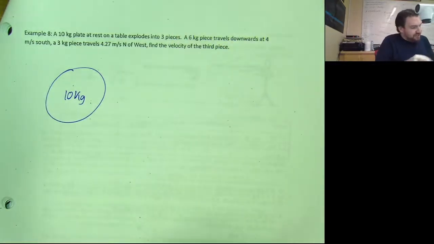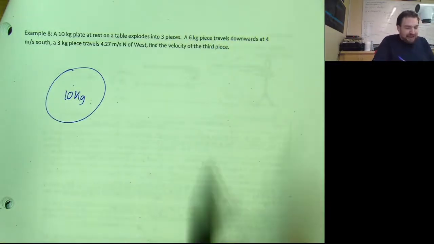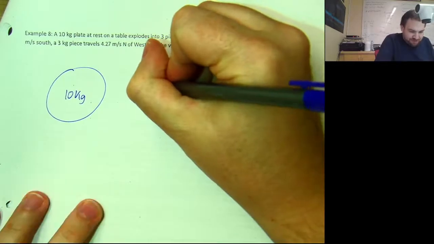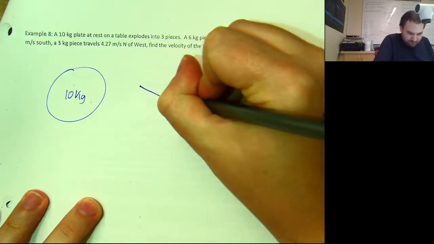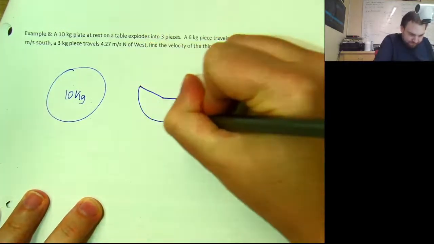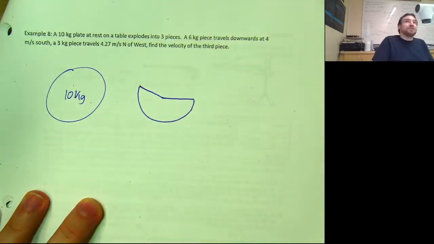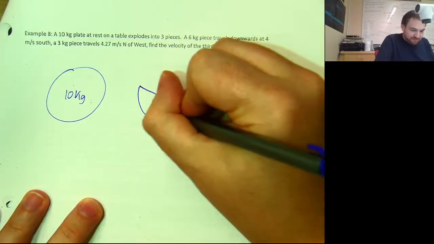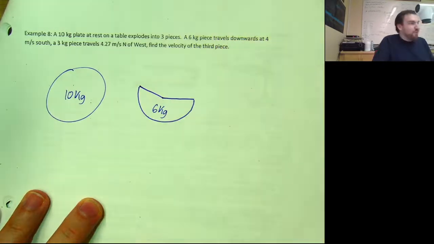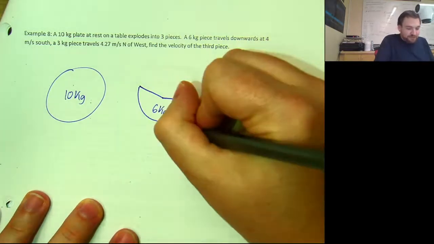So we've got a 6 kilogram piece. 6 kilograms is just more than half. So good luck drawing this. Okay, so there's my 6 kilogram piece, just more than half the circle. We're told it's going southwards at 4 meters per second.